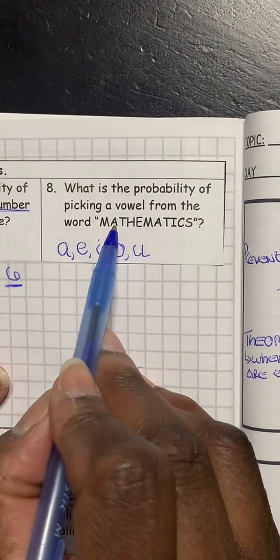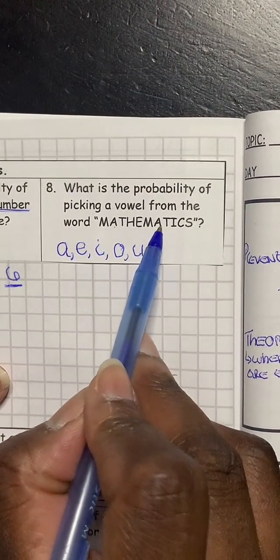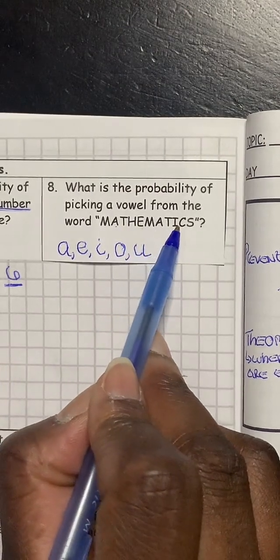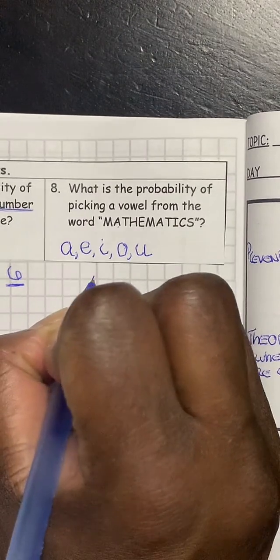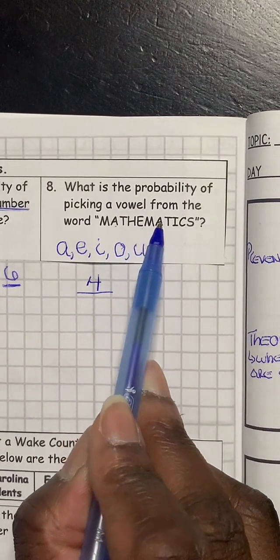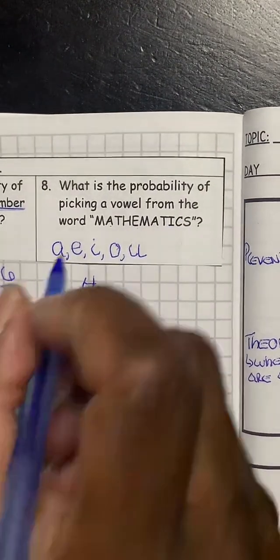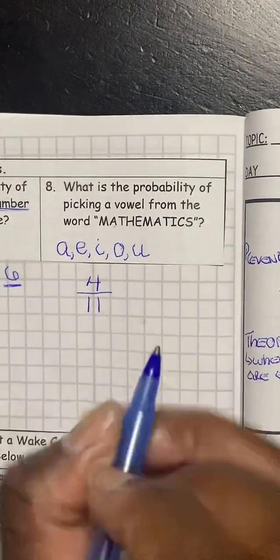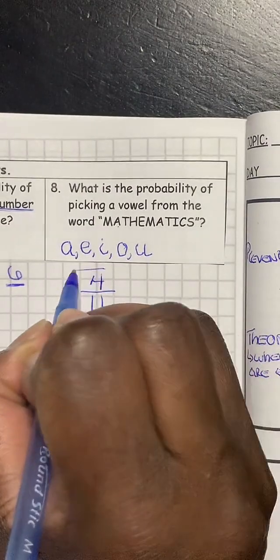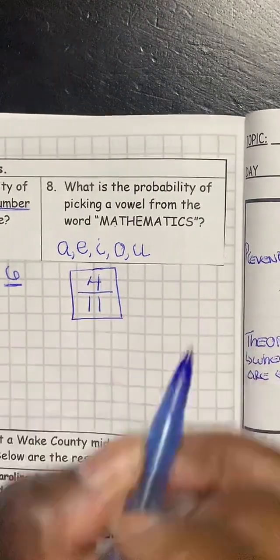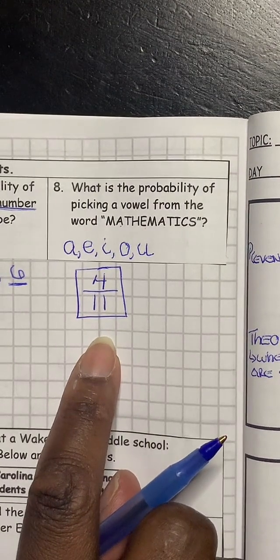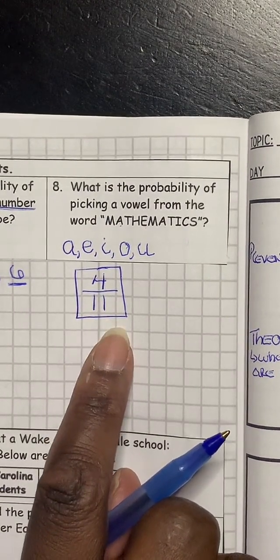So we know we have A, E, A, and I. So that's 1, 2, 3, 4. We have 4 vowels. And it's 1, 2, 3, 4, 5, 6, 7, 8, 9, 10, 11 letters in mathematics. Since 4 over 11 cannot be reduced, the only number that 4 and 11 have in common is 1, so we just keep it as 4 over 11. All right? So that's going to be your probability.